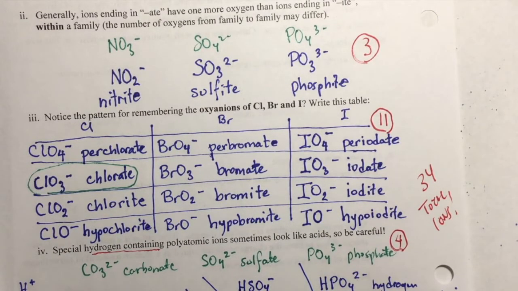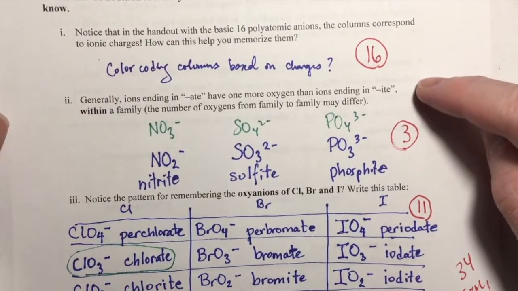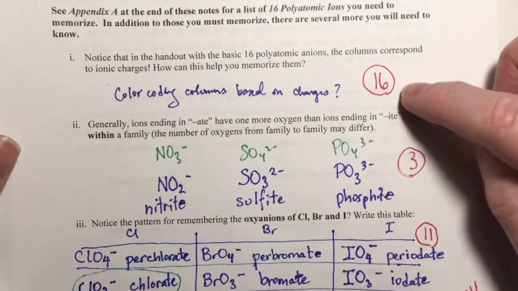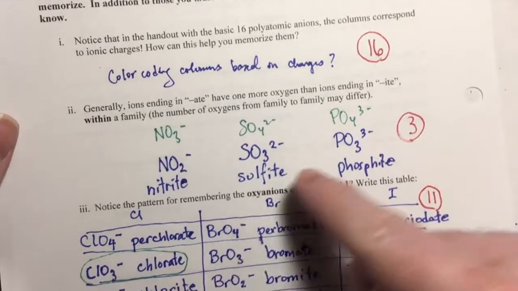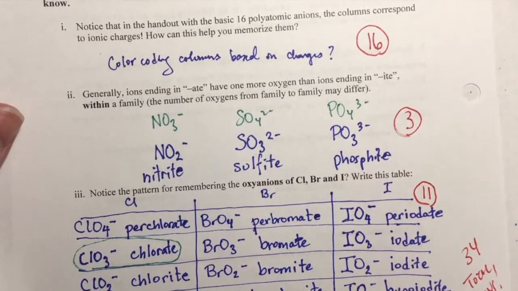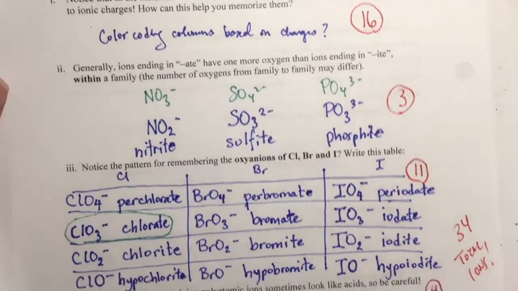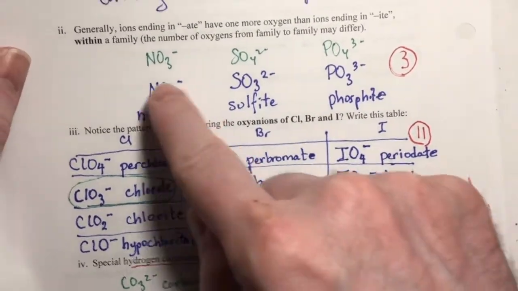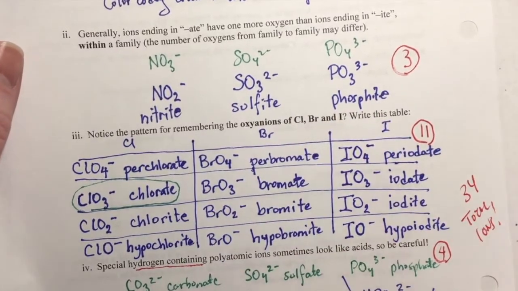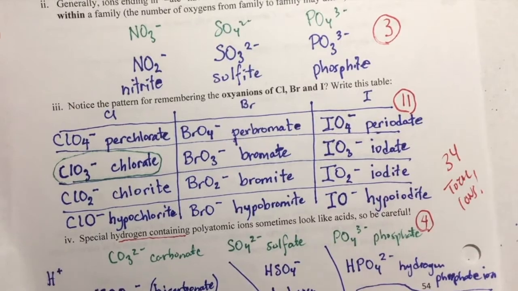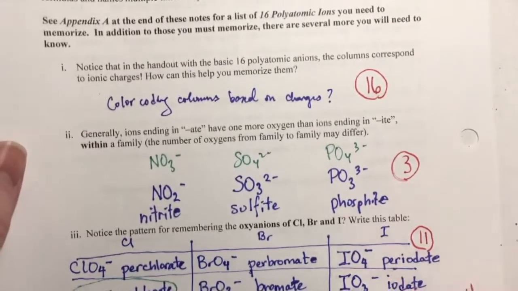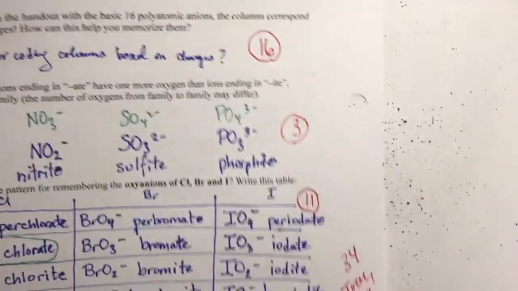Now I understand, I will tell you this right away, I know that this is a lot to learn. You may have thought learning the basic 16 was a lot to learn, and now I've just given you 18 more to learn. But these other 18, you can learn by knowing patterns and applying patterns, right? So as long as you know the patterns, they will allow you to derive the ions as you need them. But you need to know all 34.